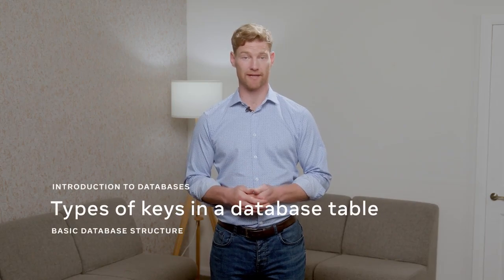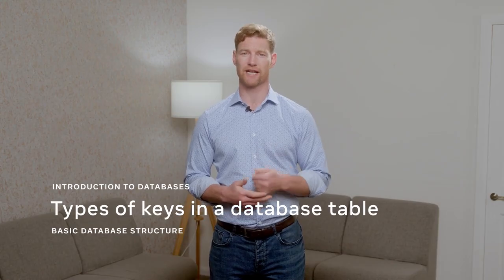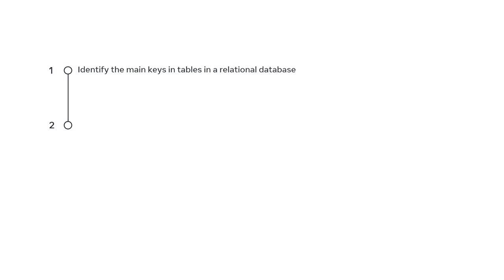At this stage of the course, you're probably familiar with the relational database model. But to fully understand how a relational database model works, you first need to understand how tables within a database are related. Essentially, relationships are established between tables with the use of keys. By the end of this video, you'll be able to identify the main keys used in tables in a relational database and explain the relationship between keys in a table.